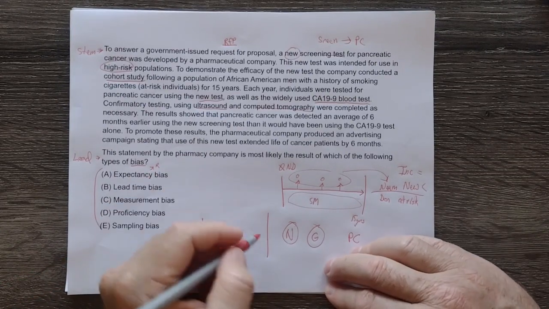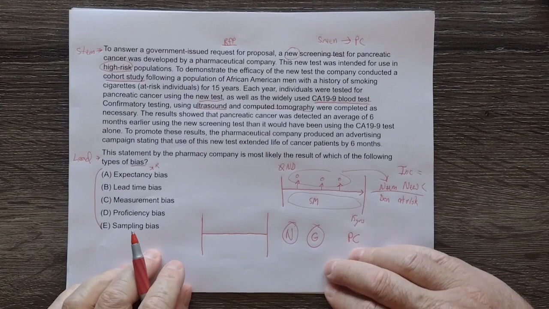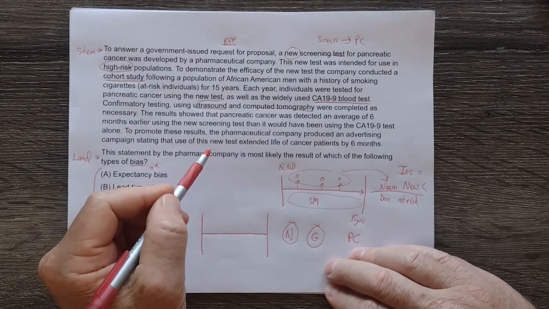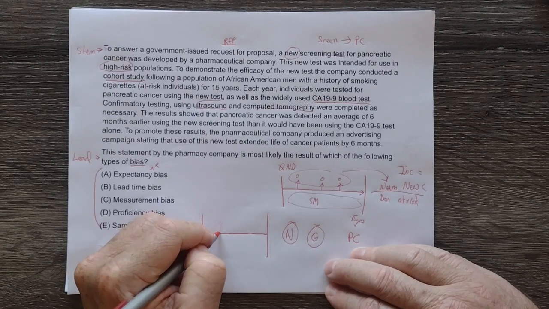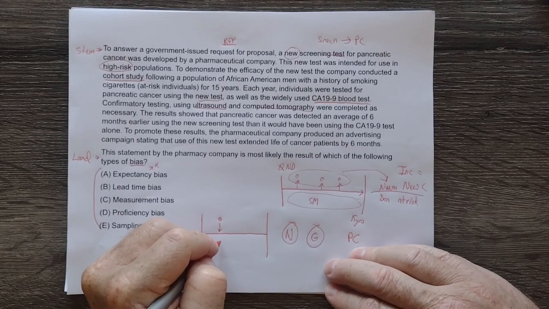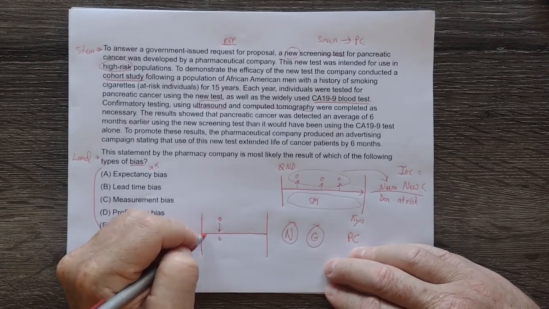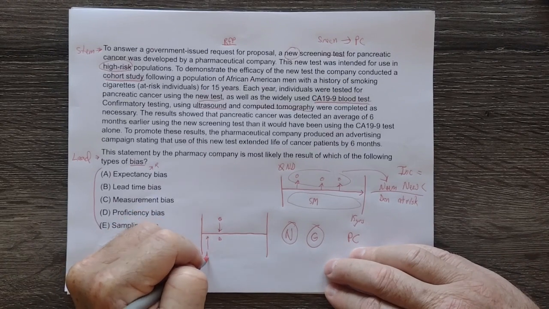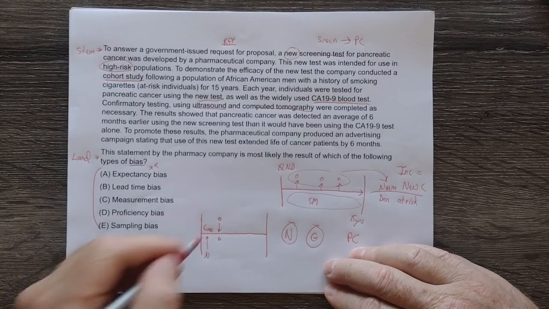So that's good, especially given what the survival rate is with pancreatic cancer. So that means that the old test, or the gold standard test, was here, whatever date that is, and the new test came in 6 months earlier, diagnosing people.